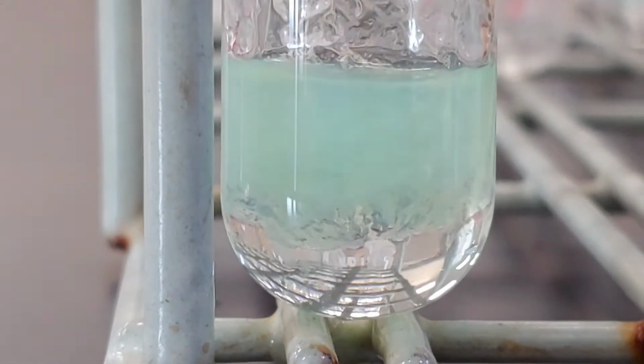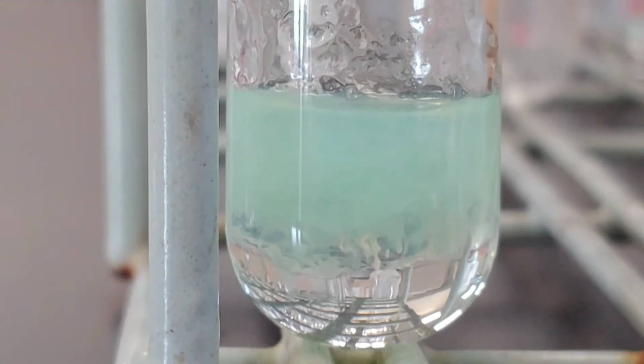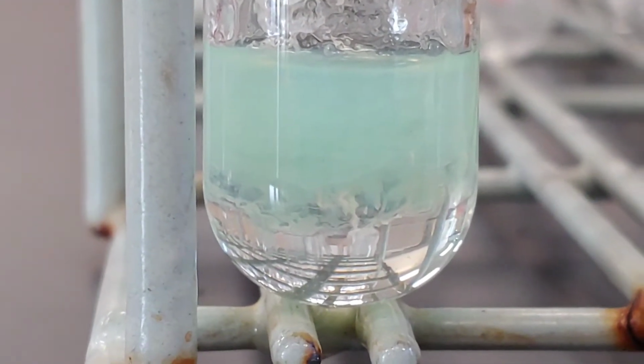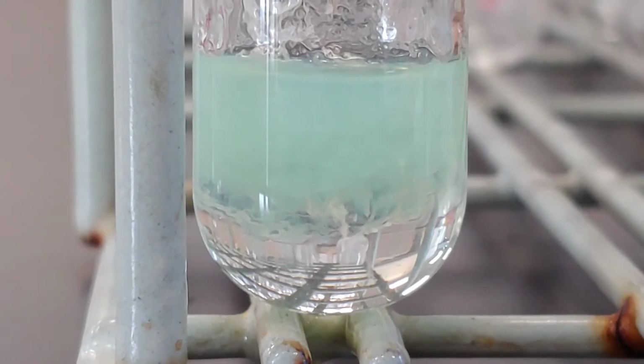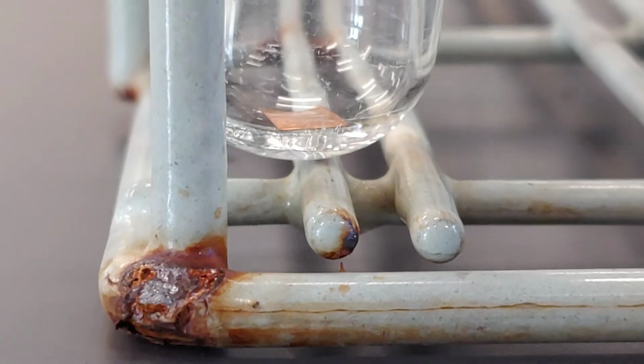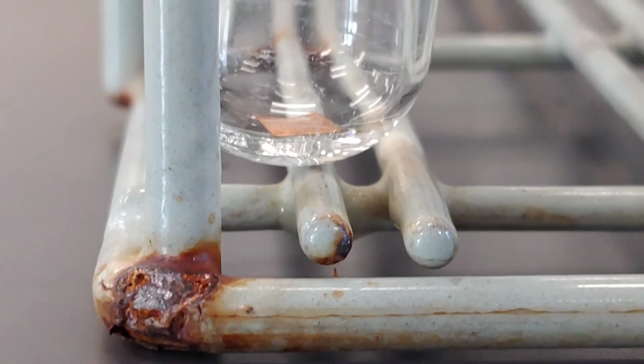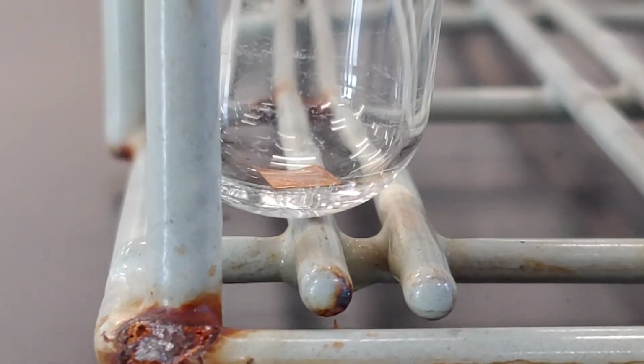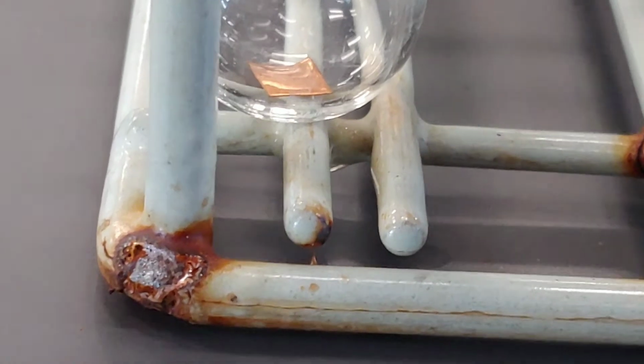Nickel nitrate plus sodium hydroxide. Give it a shake. Gelatinous would be the word I would use to describe that. All right, now on to reaction 7. This is copper metal. And to the copper metal, we are adding aqueous zinc nitrate. Copper metal plus aqueous zinc nitrate.